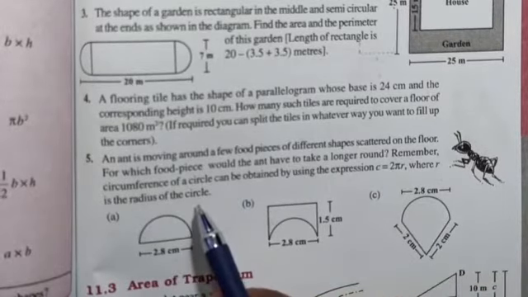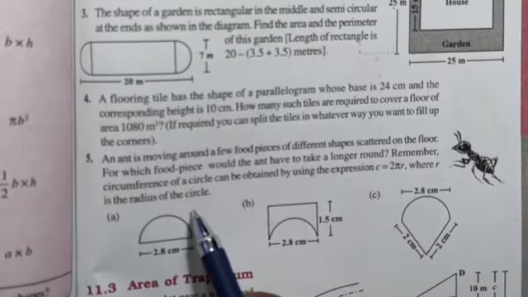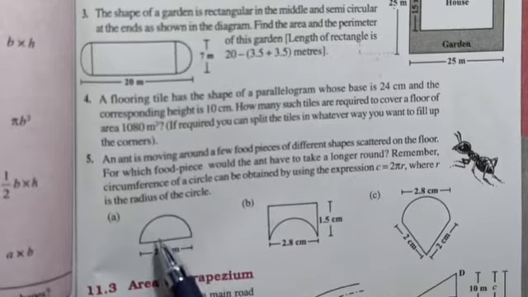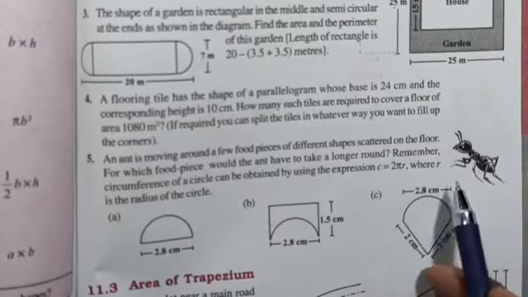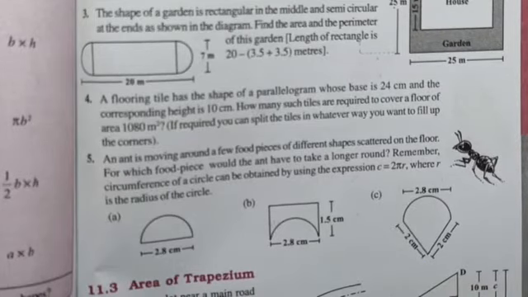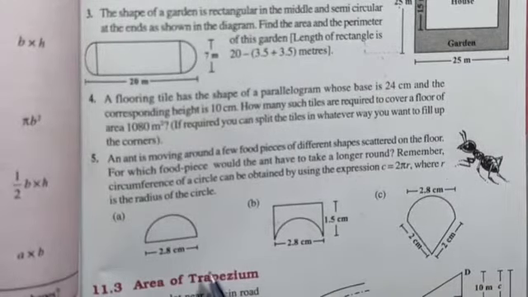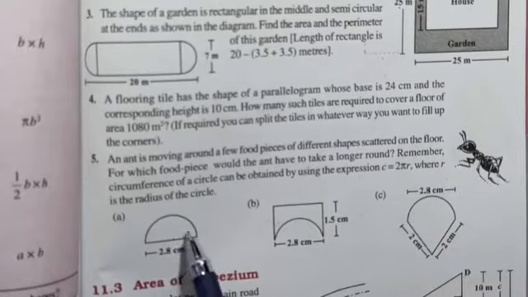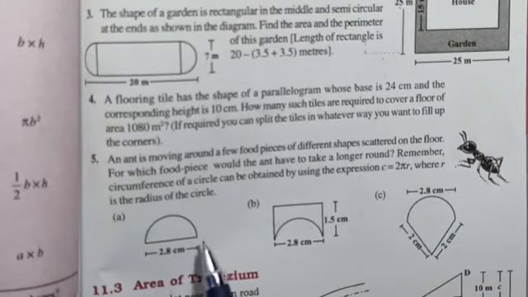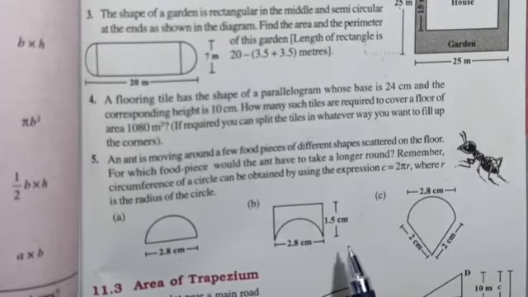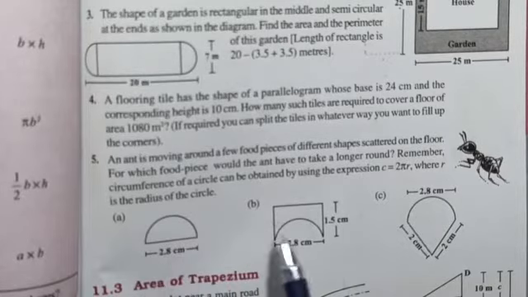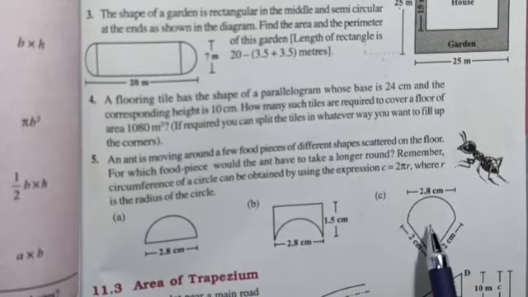Here the question is that there are 3 foot pieces in the shape of this and this and this, and an ant is going around it. The question asks which foot piece will take longer to walk around. This one or this one or that one? Now let us calculate this.